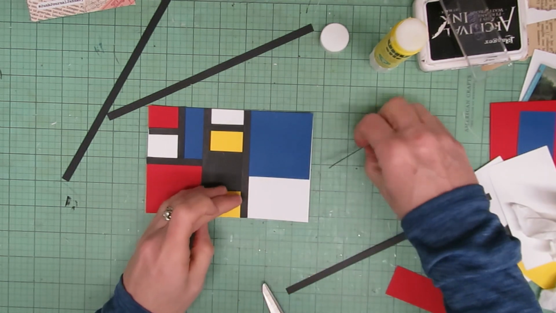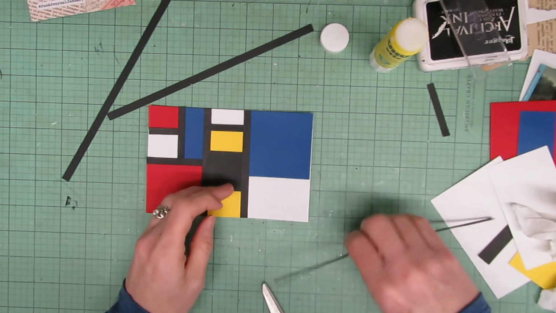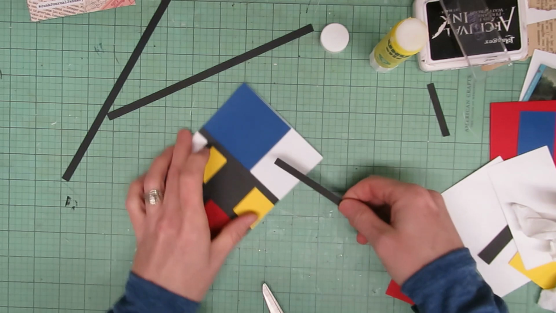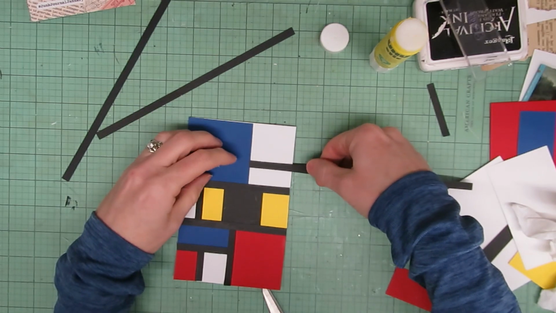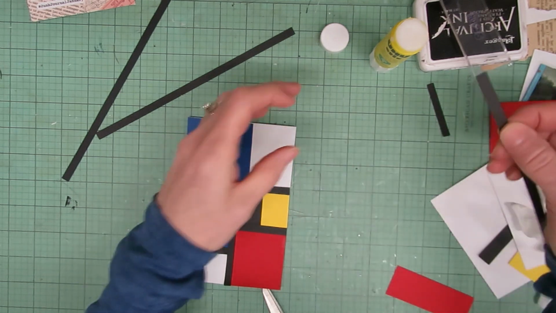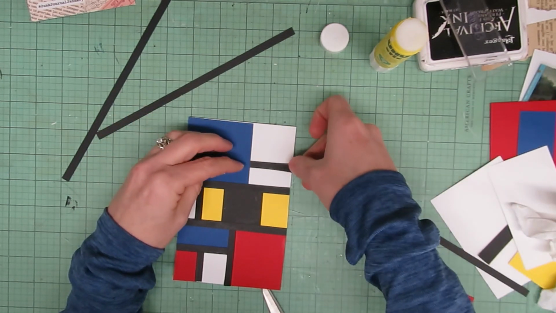Well, maybe this one will fit. Nope. Maybe I'm going to do a couple squares here. Does this one fit this way? Yeah.